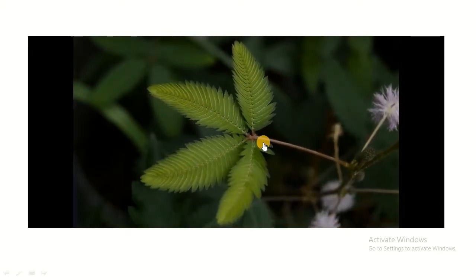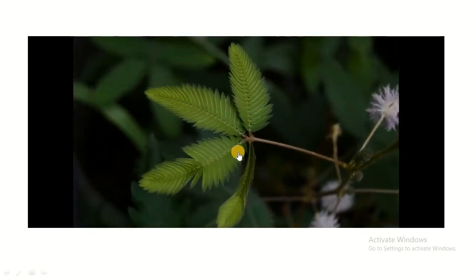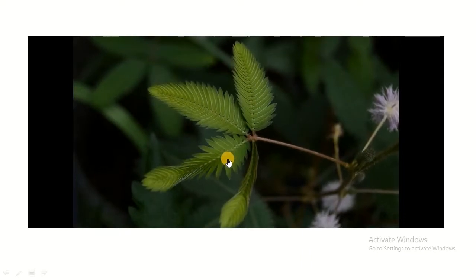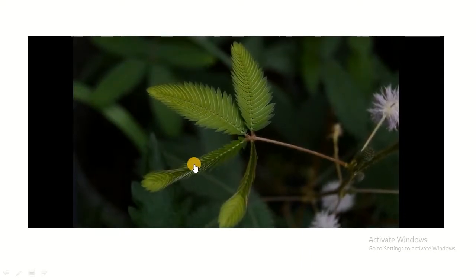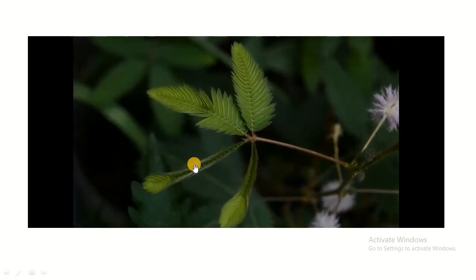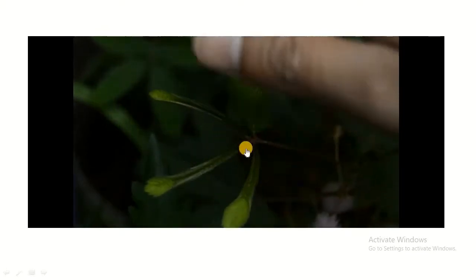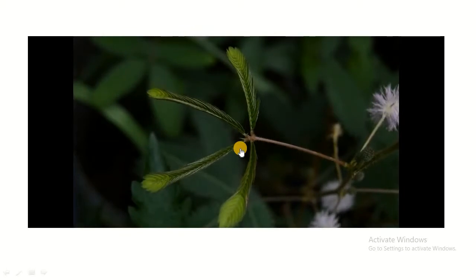As you can see in this video, as soon as the person touches the leaves, the leaves start to fold up. Why does this happen? Because the leaves are so sensitive that if anything touches them, they start to lose water and they show some kind of movement. So plants also show some sort of movement. So we can say that plants also fulfill the parameter of movement and they can be called living till now.